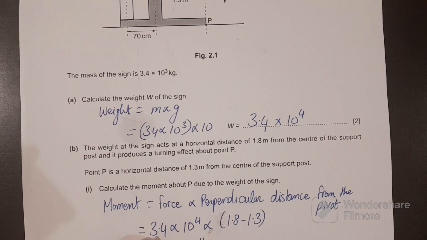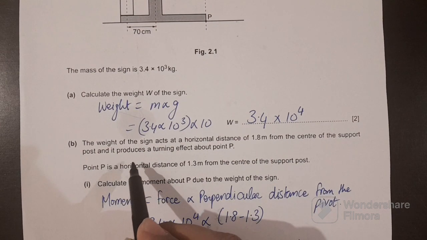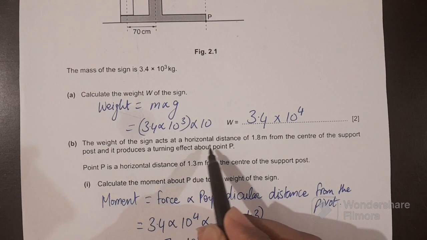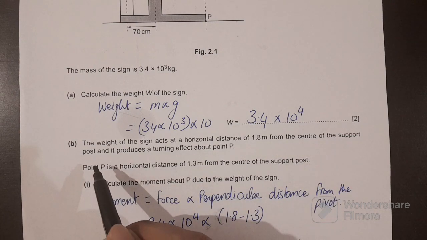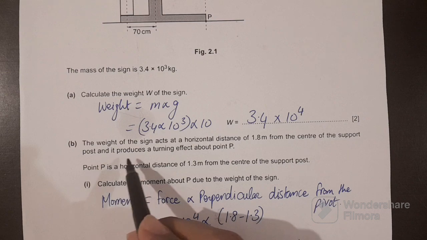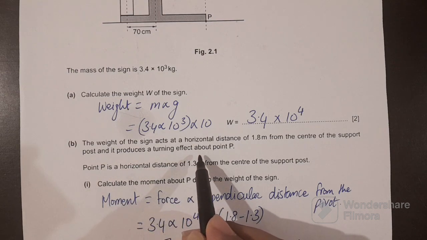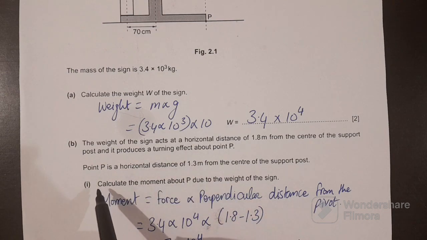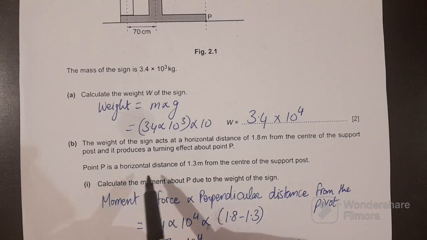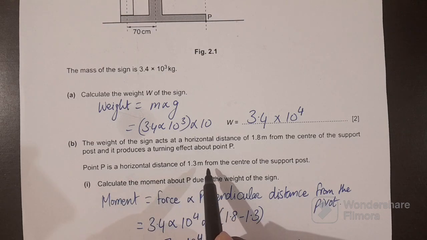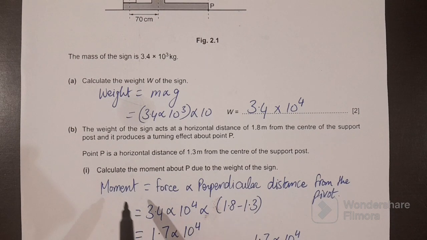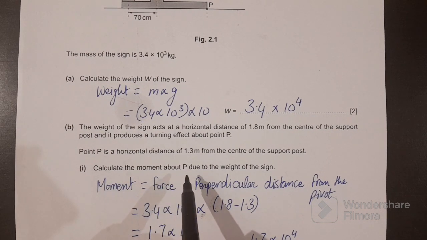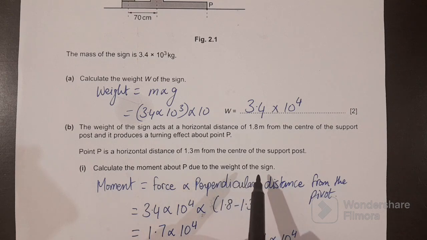Then part B states: the weight of the sign acts at a horizontal distance of 1.8 meters from the center of the support post, and it produces a turning effect about point P. Point P is a horizontal distance of 1.3 meters from the center of the support post. Part 1 states: calculate the moment about P due to the weight of the sign.